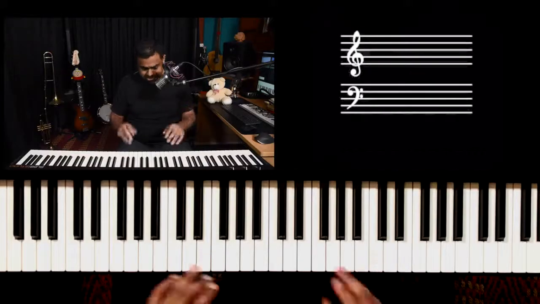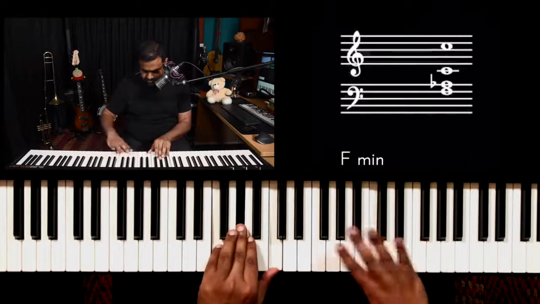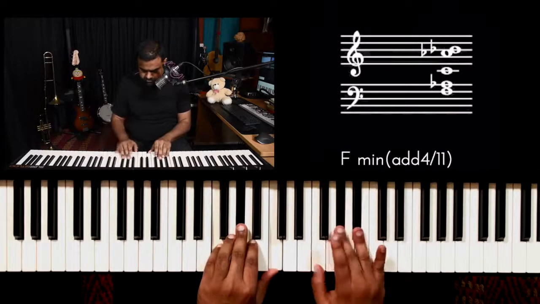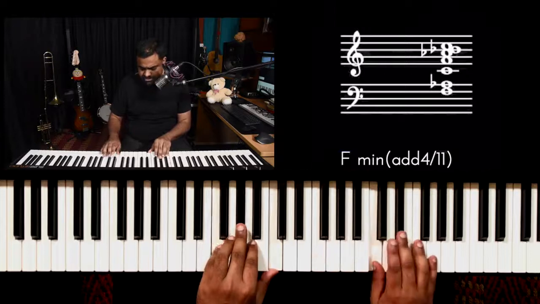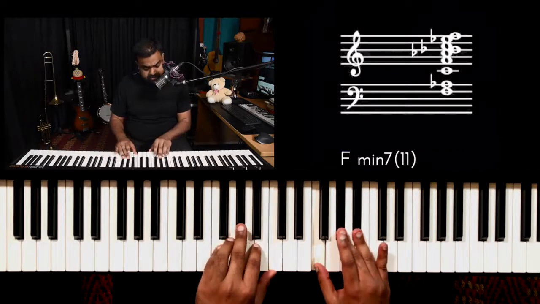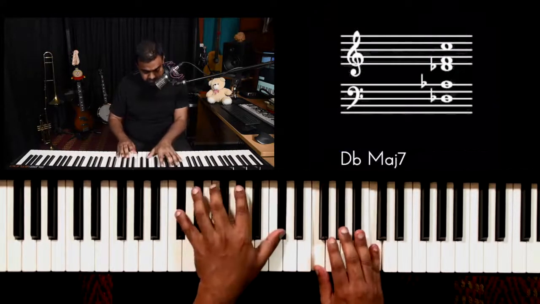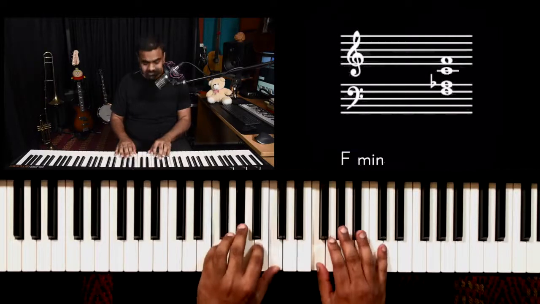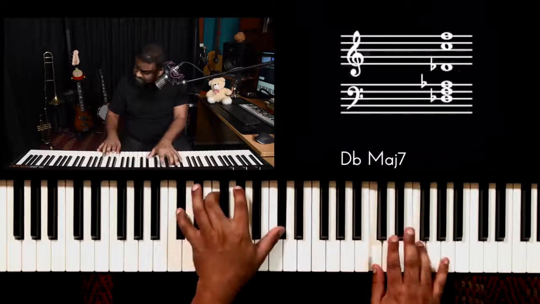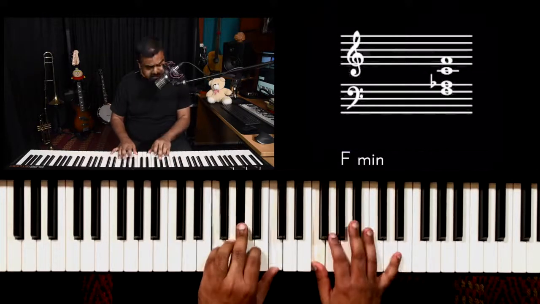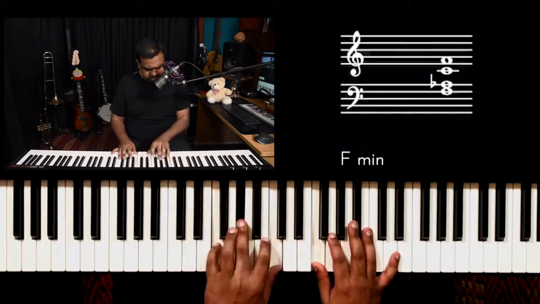So right now I'll demonstrate F minor pentatonic, which is F, A flat, B flat, C, E flat. So this kind of works on any chord progression. Right? That is D flat, E flat, whatever it may be.